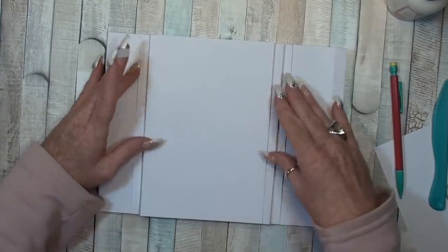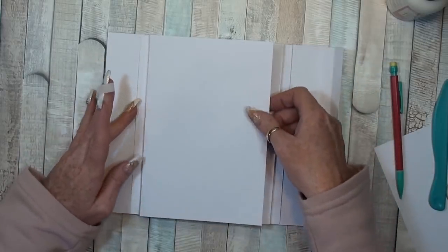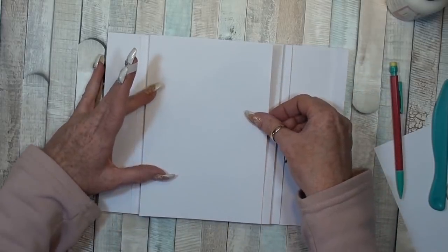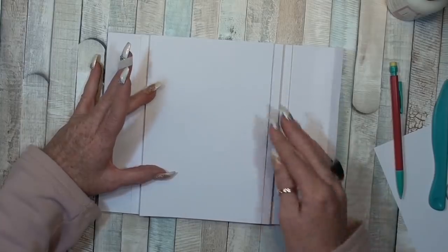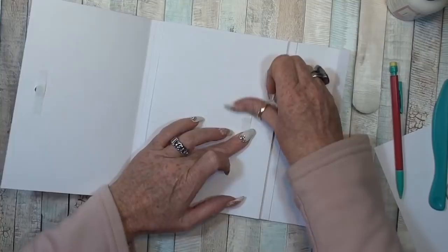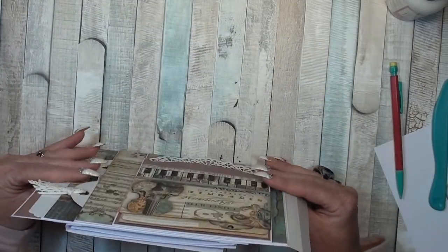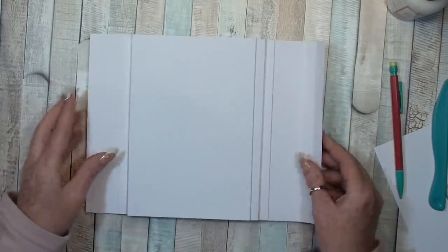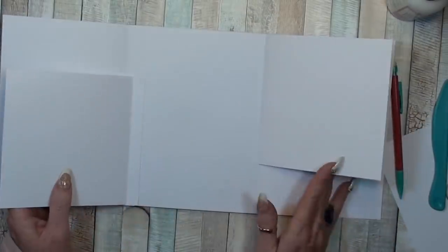Close it down. Oh, wait just for a second. Ta-da! Oh yeah, I love it. Cool. So now we have plenty of space to cover this all up. Plenty. We even can make a pocket. Oh yeah, I love it.